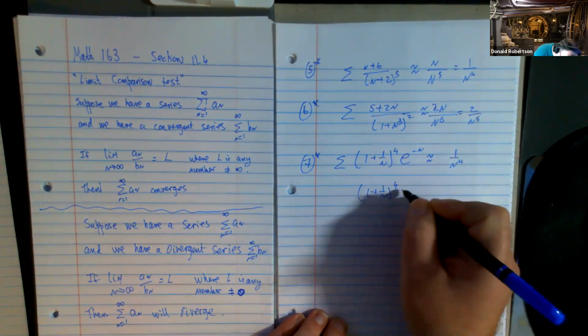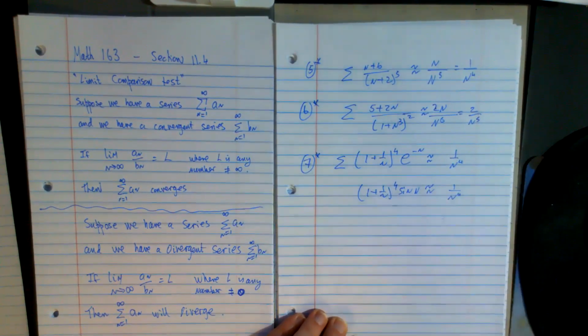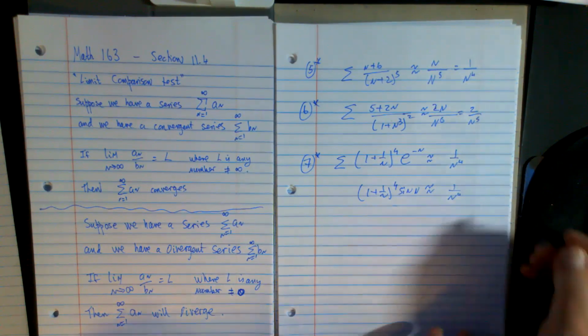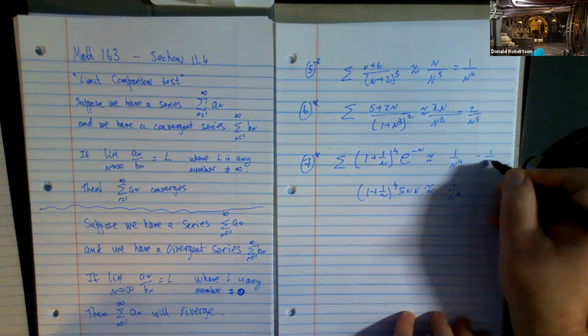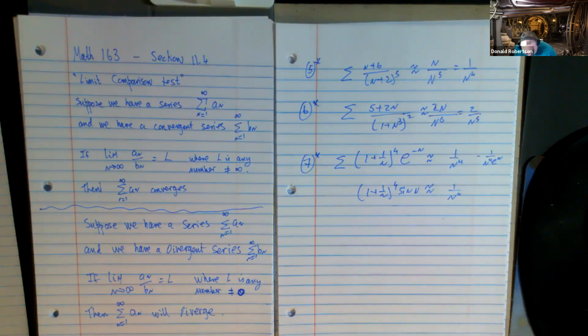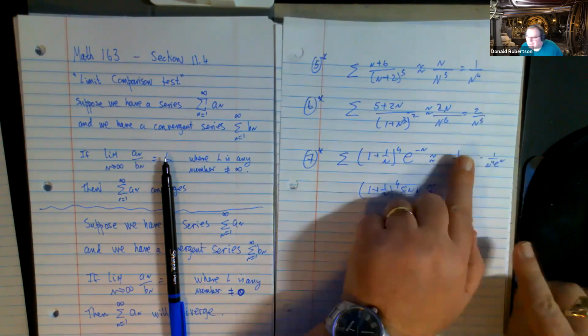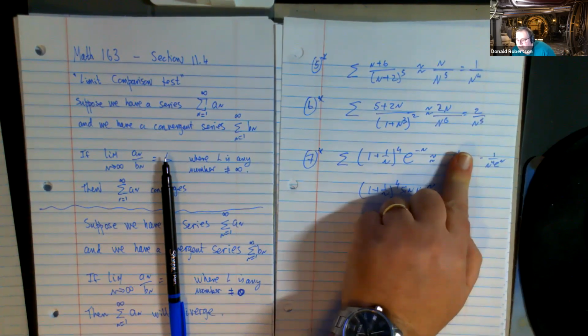Professor? Yes. Could we also interpret it as 1 plus 1 over n to the 4th over e to the n? You could, and you'd get the exact same answer. So it would work both ways. The reason I'm using that is, don't I know he's a P series and he converges? If I use that, I can't actually say for certain that that is a convergent series.